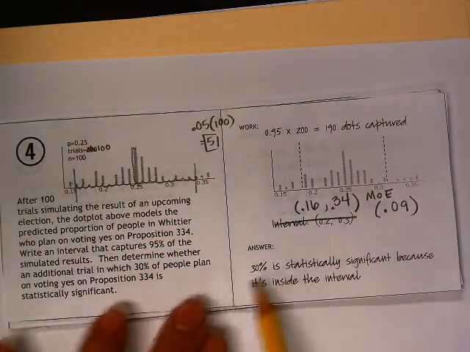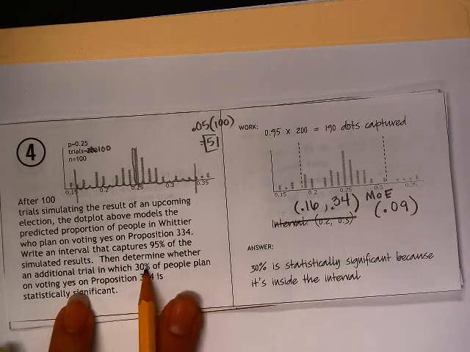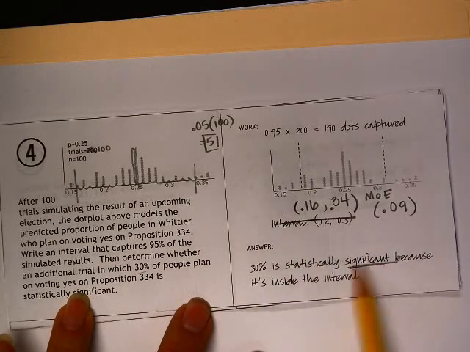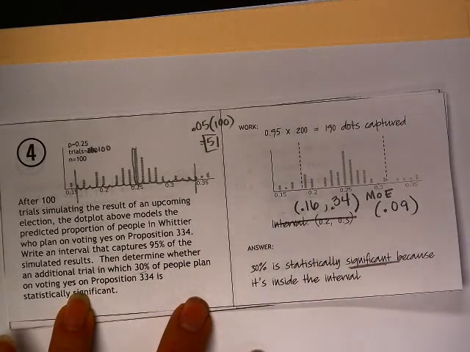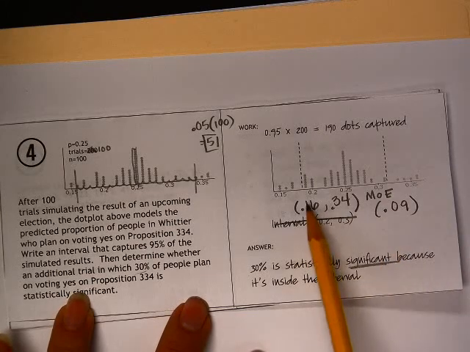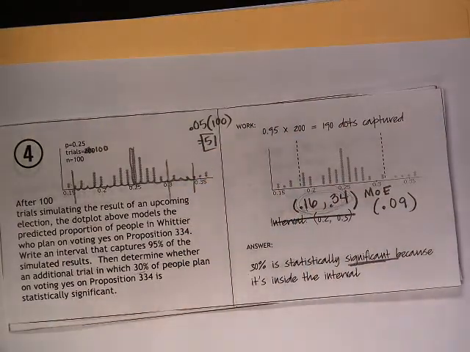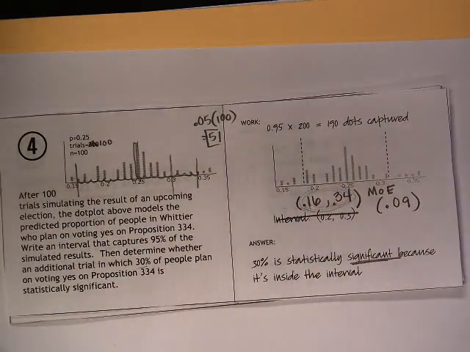And so here we go. Now we're saying 30%, as we do a trial and we go, oh, the answer is 30%. Statistically significant really means statistically surprising. So out of the ordinary, like, why did that happen? But as you can see, that's totally within our range of what we're expecting. In fact, it's sitting right here. So that just would not be that surprising of one.